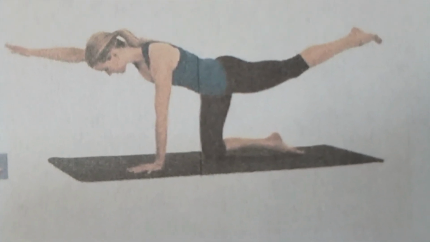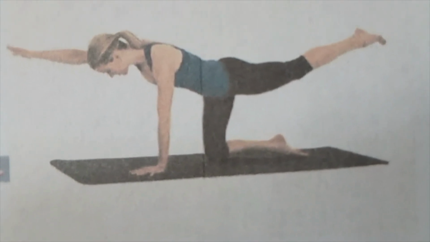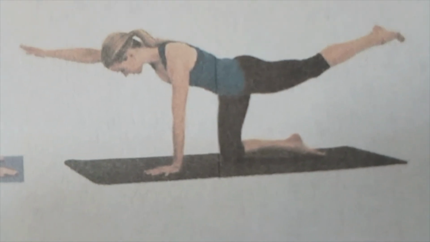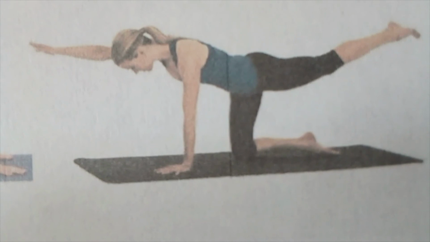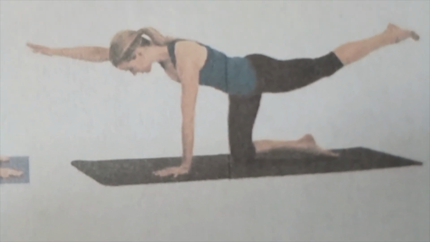Slowly extend the leg behind you while simultaneously extending the opposite arm forward. While keeping your back straight, hold for 5 seconds and then repeat 5 to 10 times each side.